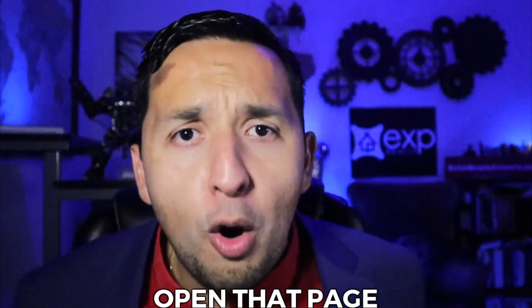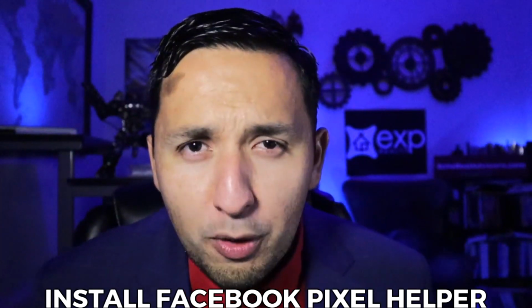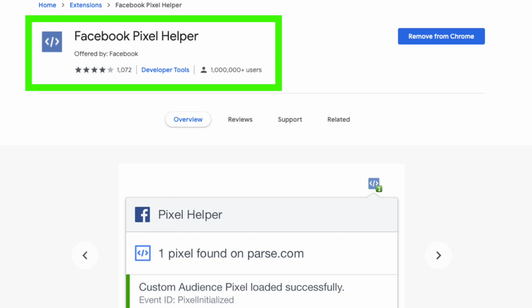So there's 2 things that you need to do. First, you need to open that page on different browsers. You can go incognito or just open up a different tab. So just make sure that the website that you installed the pixel is up and running and firing. And then second, you'll need to install the extension, the Facebook Pixel Helper, which will let you know if your pixel is working on your site or if it isn't.